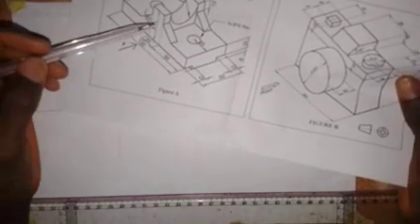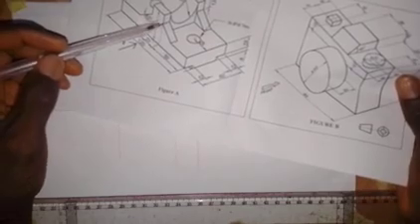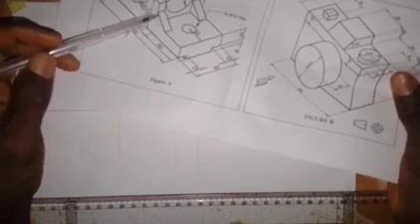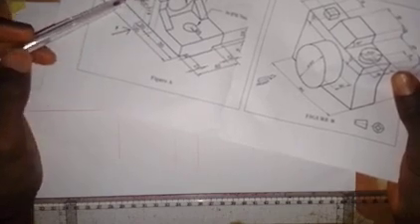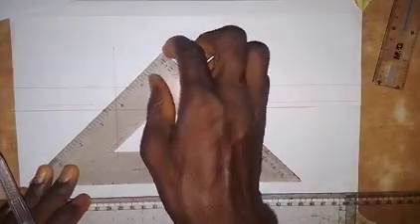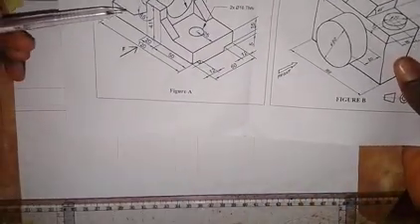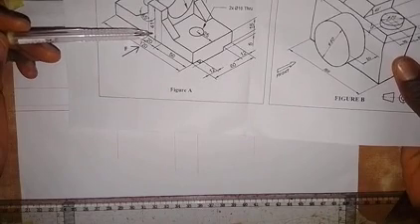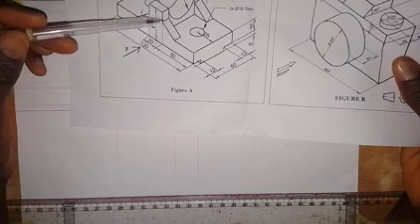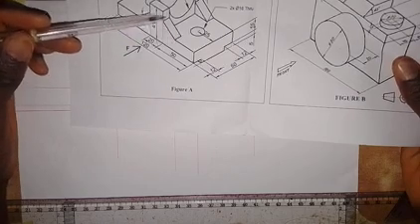The next thing we have here is that we need to get this shape from here. This line, we have to draw it on this line. So we are going to make use of our 45 degree set square. So we set the 45 degree set square. I'm looking at where it started from. Okay, we have it here. So it goes like this.